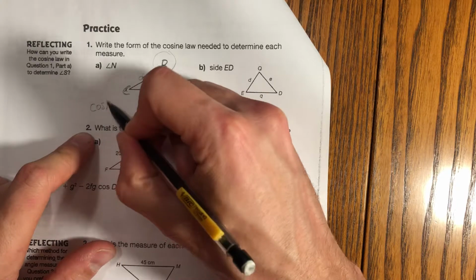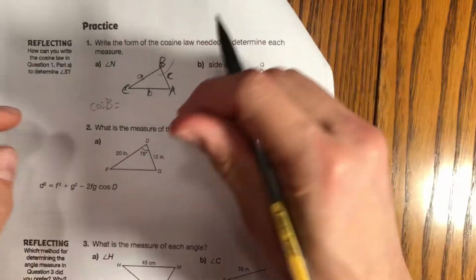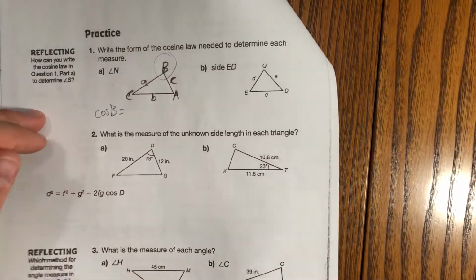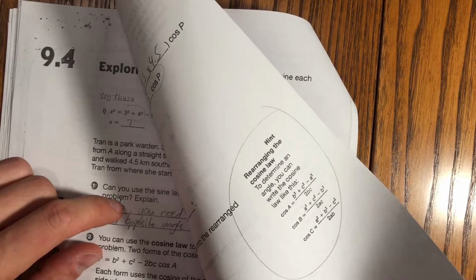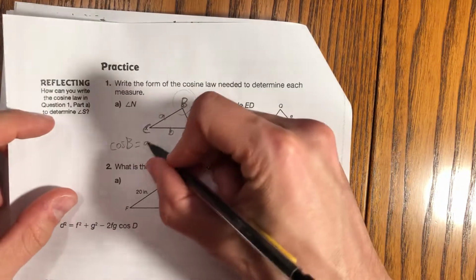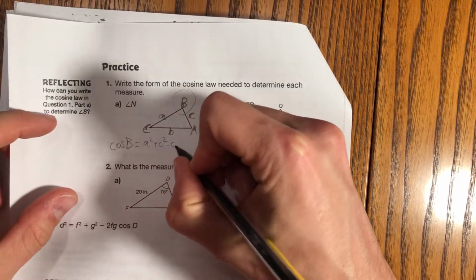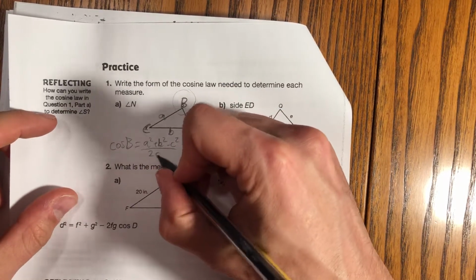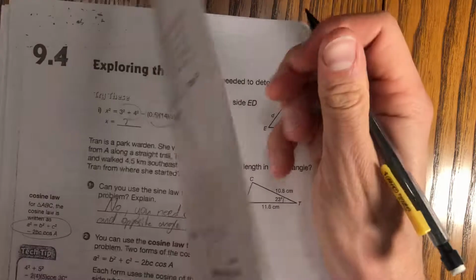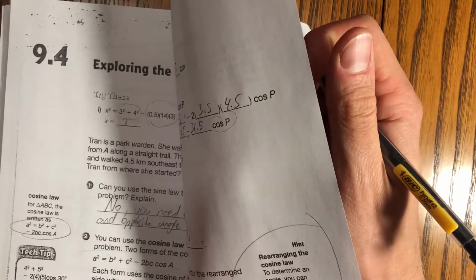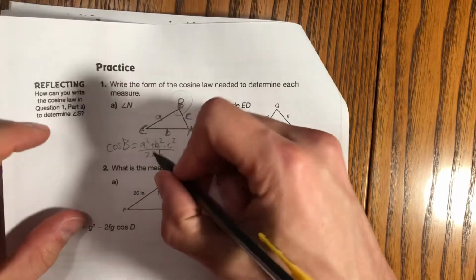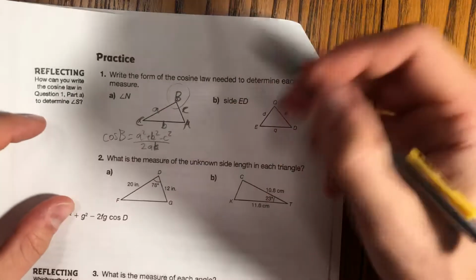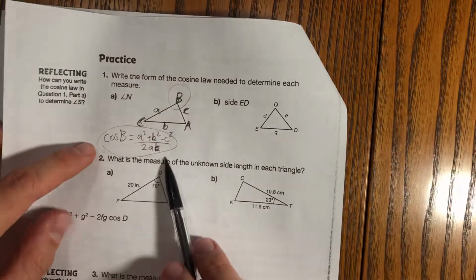Well, cos b is what? Well, lucky you, it's on the other side. Cos b is a squared plus b squared minus c squared, all over 2ab, right? AC.